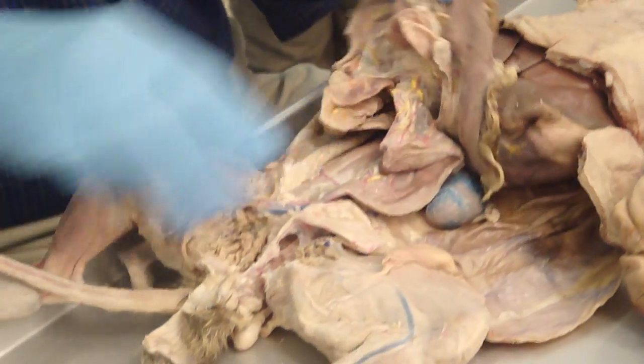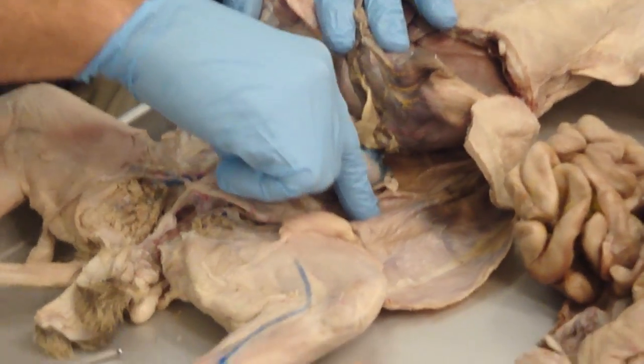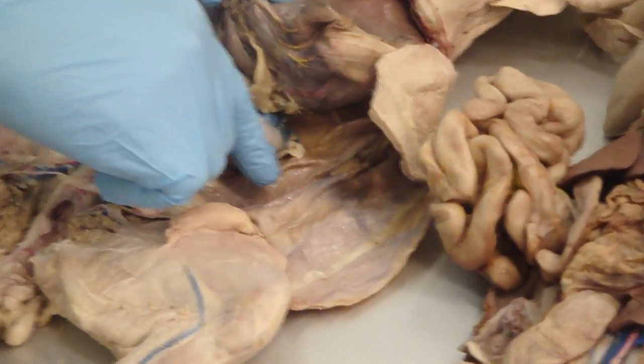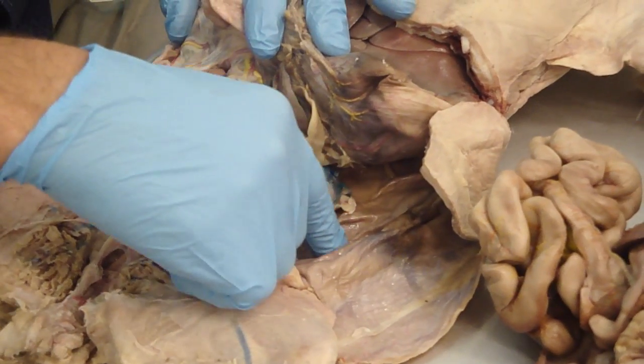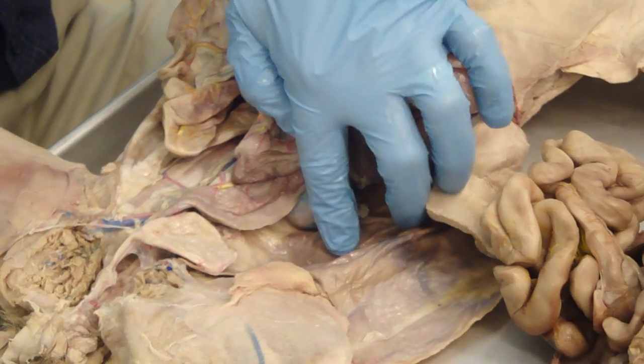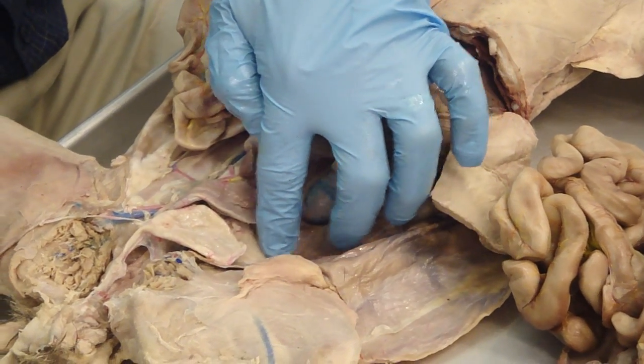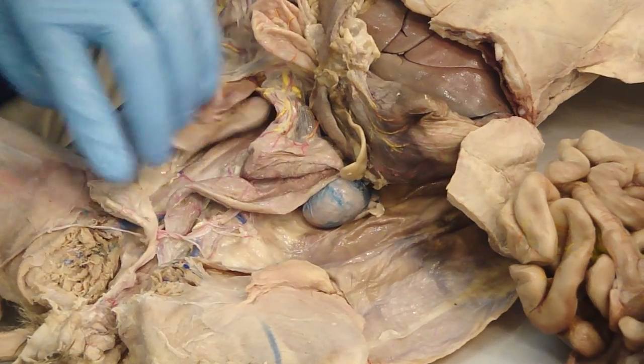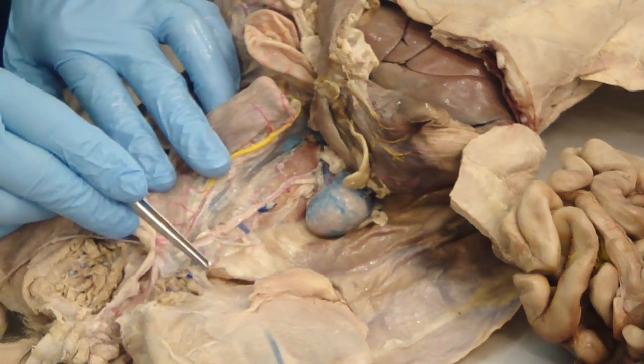So the testes start up in the abdominal cavity up here by the kidney. They're retroperitoneal, just like we said before, and the testes and ovaries start up here. What they're going to do is move down through here and through the inguinal canal, which is this canal right here.